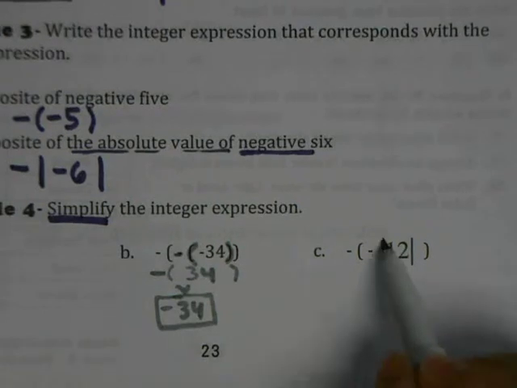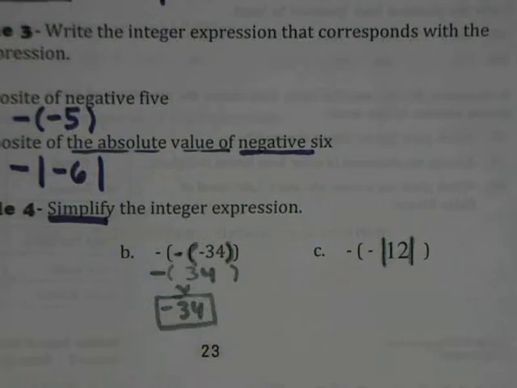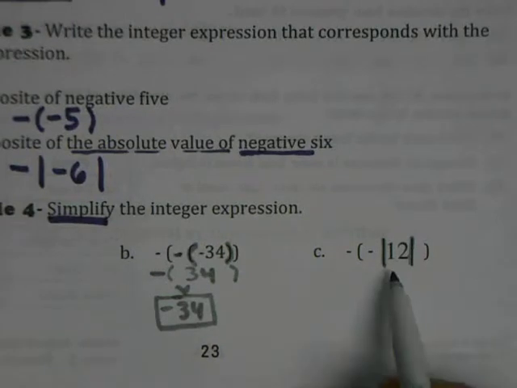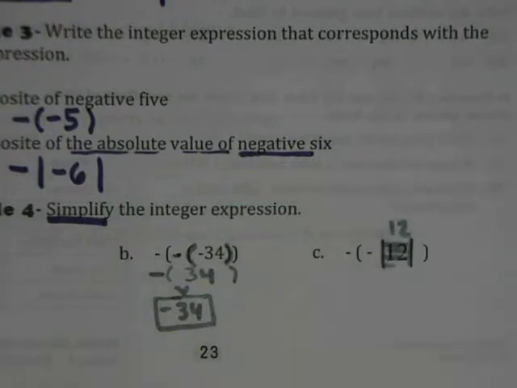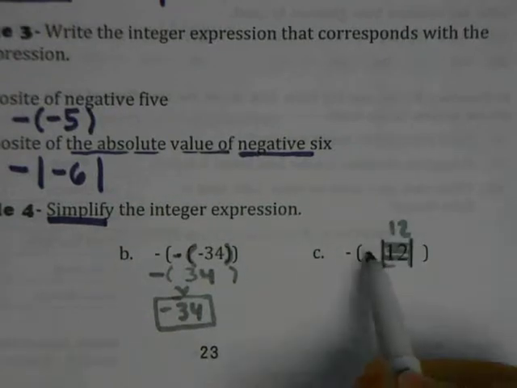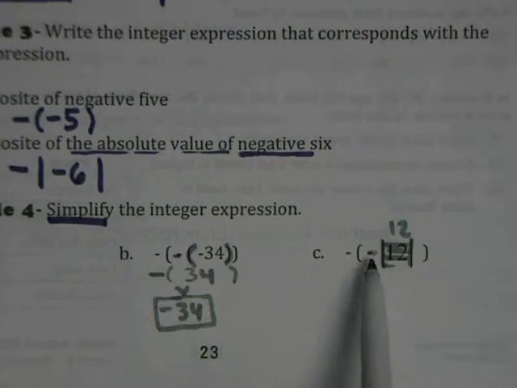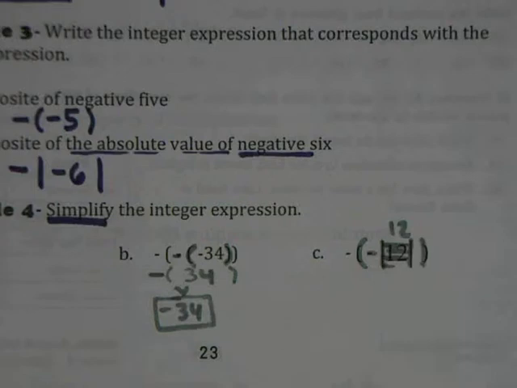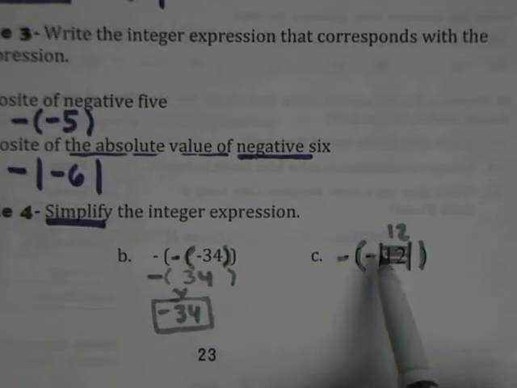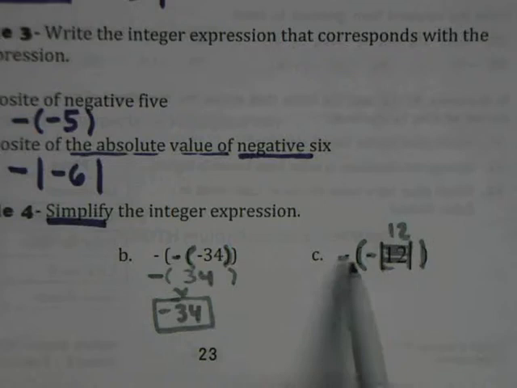Let's try C. For C, we've got all the way on the inside here these absolute values. The absolute value of 12. What does that really mean? How many steps away from 0 is 12? Just 12. So that whole thing in there really just means 12. And then we've got this negative over here, so we can think about it as -12, or the opposite of 12, which is -12. So we've got a -12 in those parentheses, and then we've got another negative way out here. What is the opposite of -12?